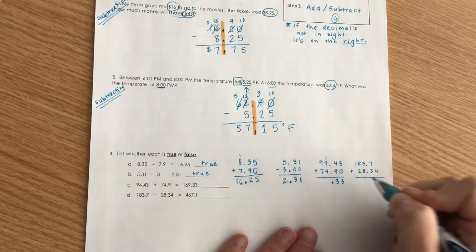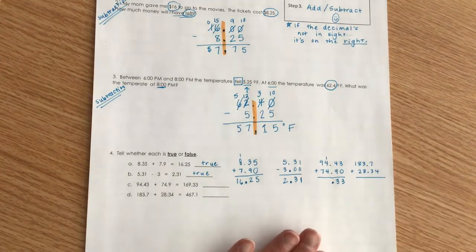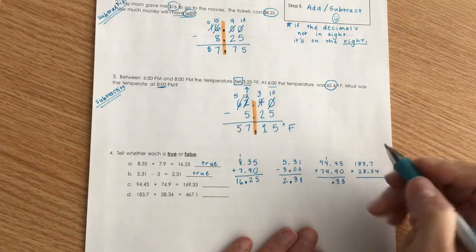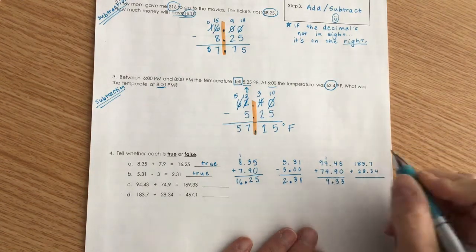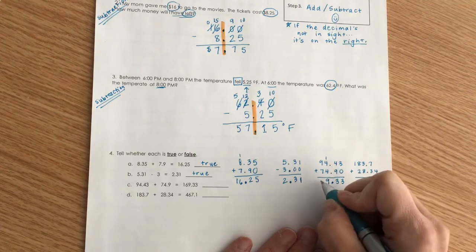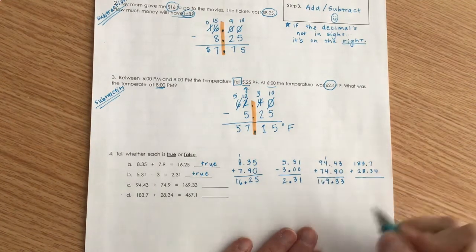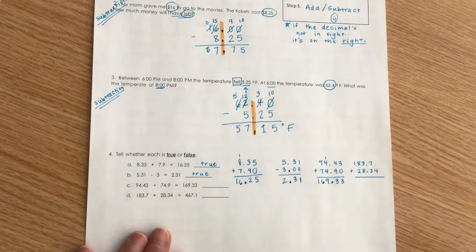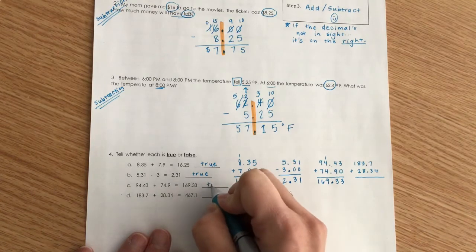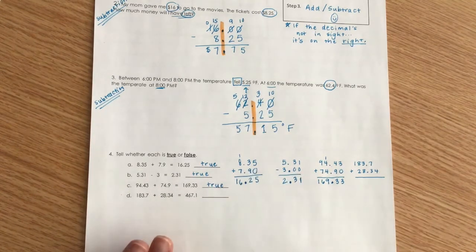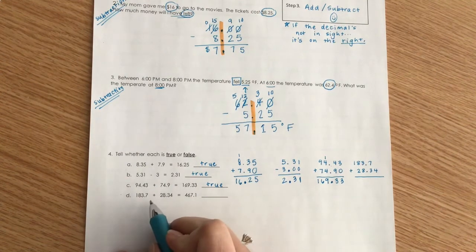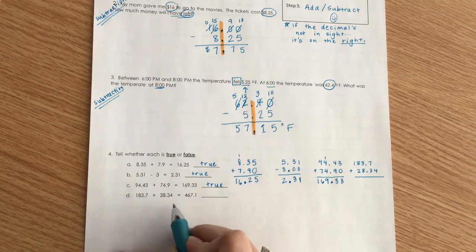Bring down my decimal point. 1 plus 4 plus 4 gives me 9. 9 plus 7 gives me 16. So 169 and 33 hundredths. So that is true.